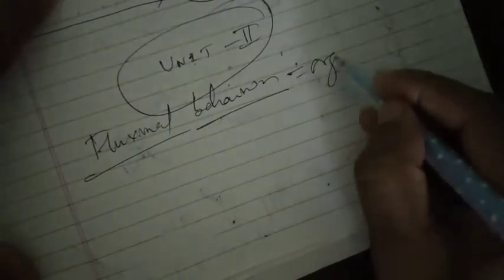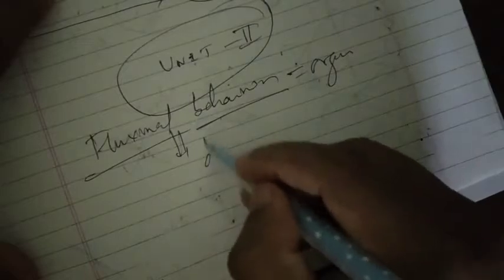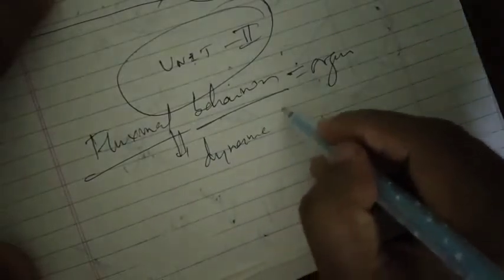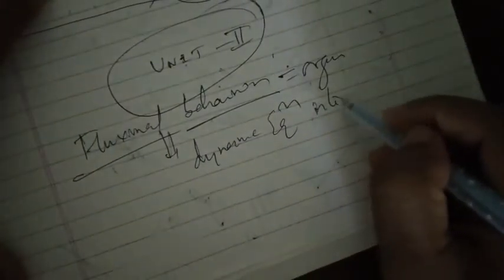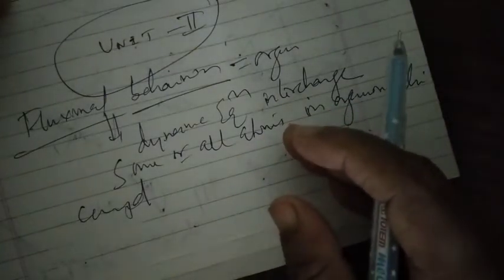What is fluxional behavior in organic compound? So this fluxional behavior I showed you is a dynamic equilibrium interchange. Remember this. In one case I have told you it's a dynamic equilibrium interchange between some or all atoms in an organometallic complex or compound. So this is what the fluxional behavior is about.